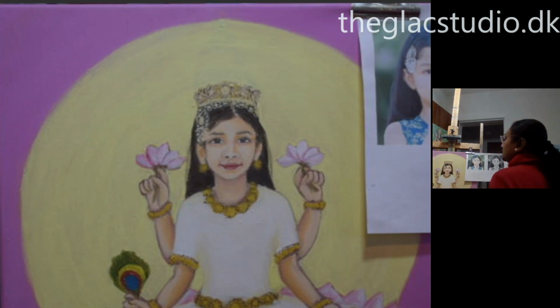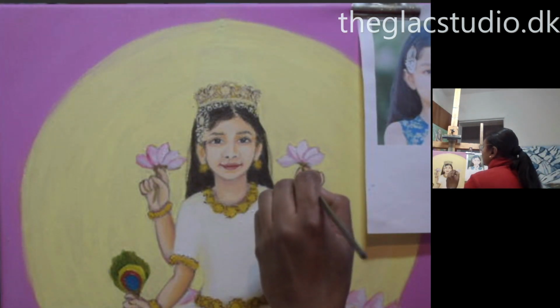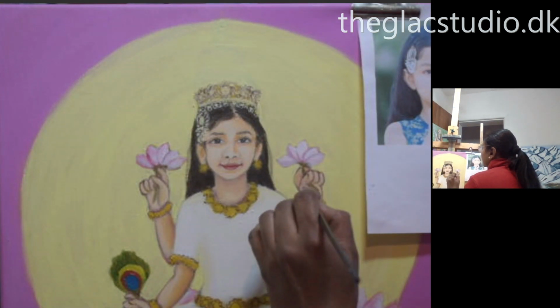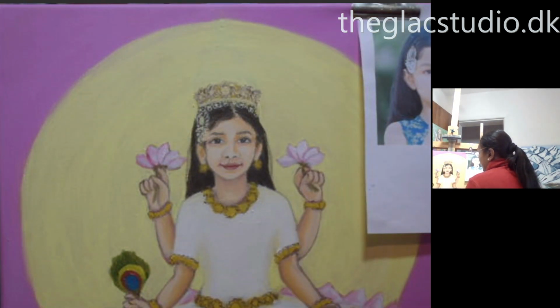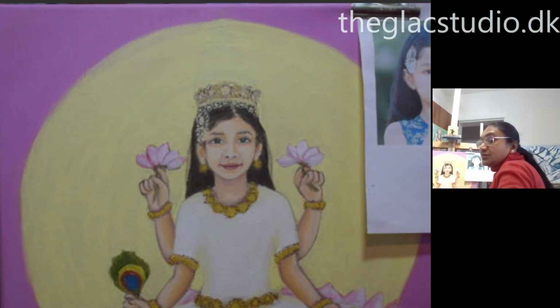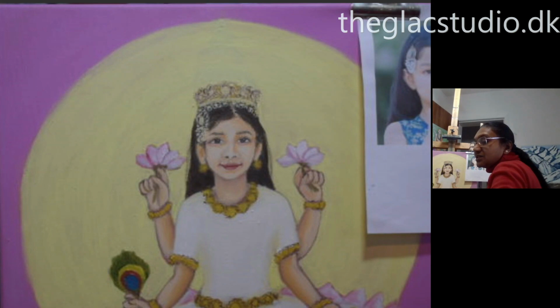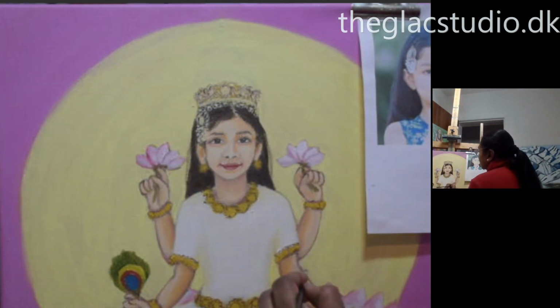Done. And I'm going to work on the same tonality in the hands a little bit. And for the lighter tonality, what do we do? That's the opposite, isn't it? It's the little bit of titanium white that will go.